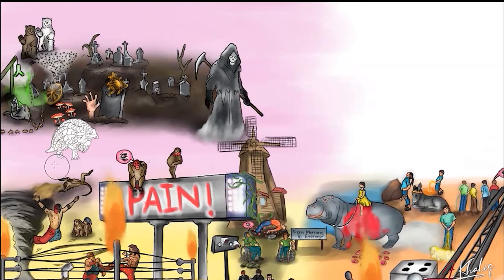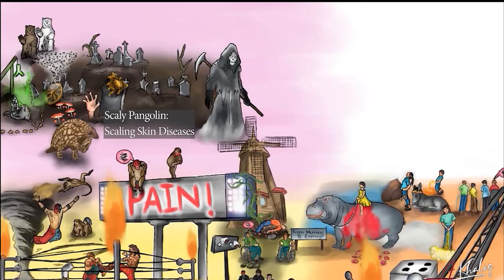Whoa, whoa, whoa, what else do we have here? We have here a pangolin. Now, this pangolin is a very scaly animal. It's full of scales, and it's going to represent these scaling skin diseases, for example, seborrheic dermatitis, atopic eczema, lichen planus, and ichthyosis.